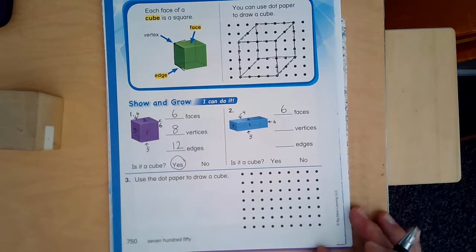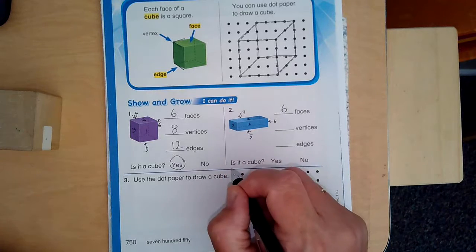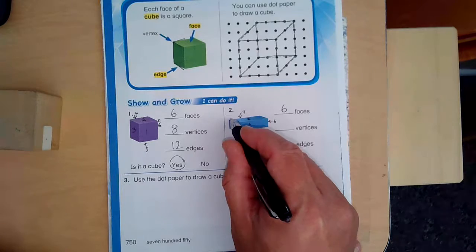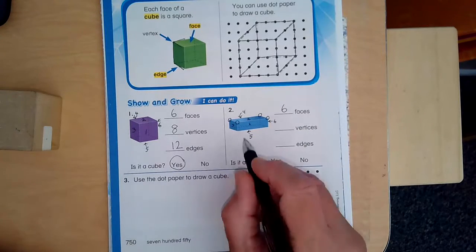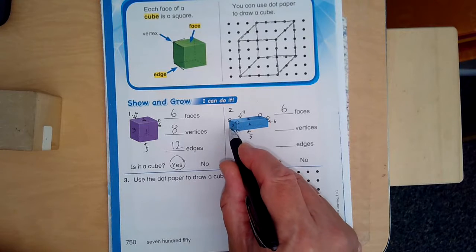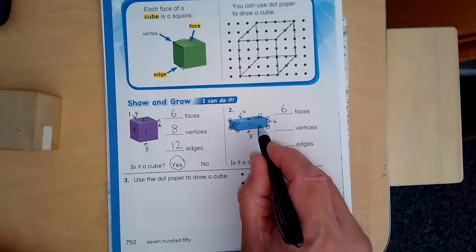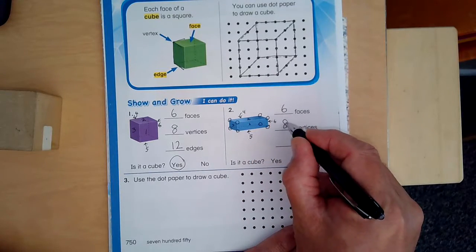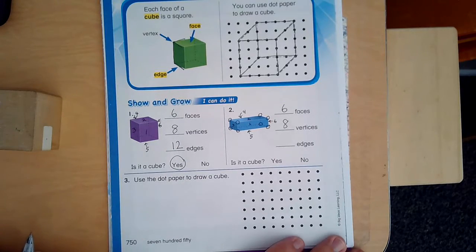How many vertices does it have? Remember, vertices are where the edges meet, the corners. So I have 1, 2, 3, 4 on the top, 5, 6, 7 that we can see, and then they have the dots there, 8. There are 8 vertices.